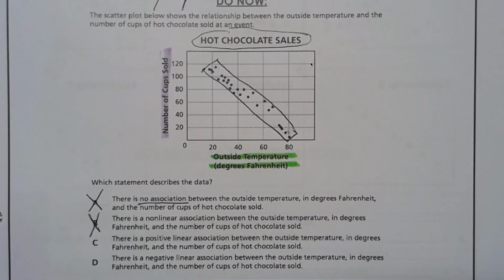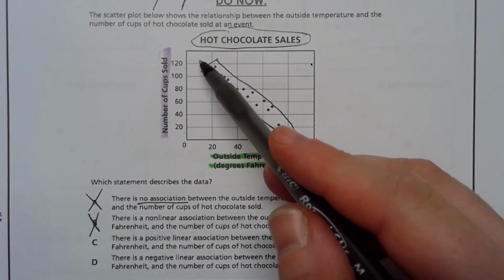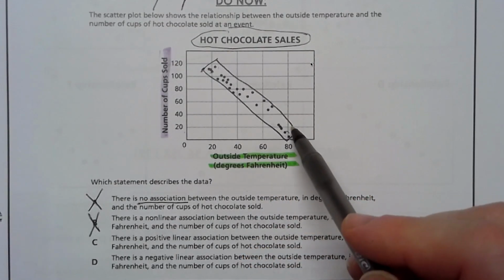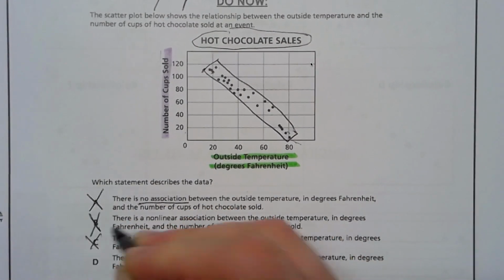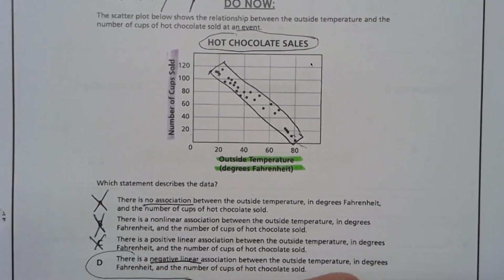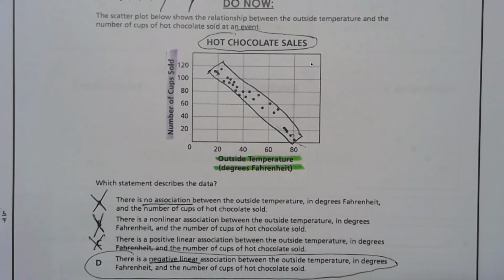There's a positive linear association between the outside temperature in degrees Fahrenheit and the number of cups of hot chocolate sold. Well, this rectangle, if I slide from left to right, is going downhill, which is a negative slope. It's not a positive slope. It's going downhill from left to right. So this doesn't make sense either. Okay? This is a negative linear association. So answer choice is D. It's going downhill from left to right.